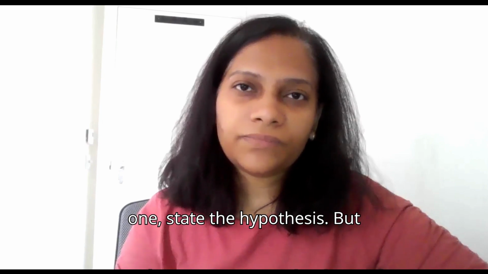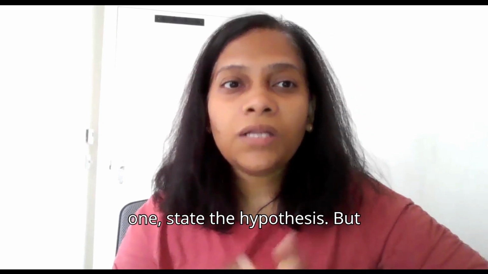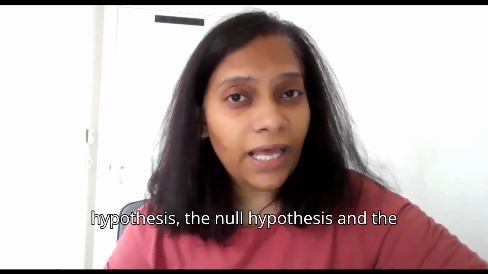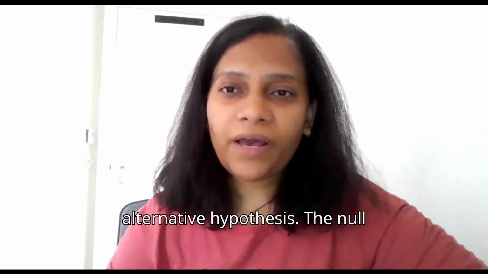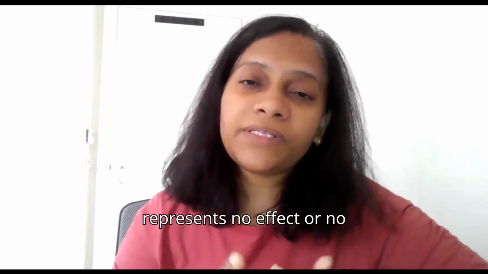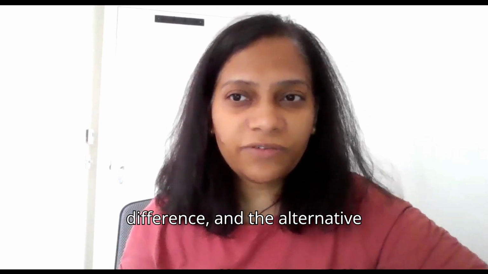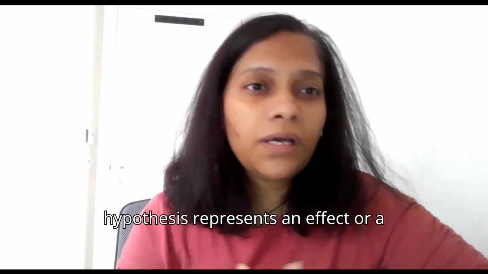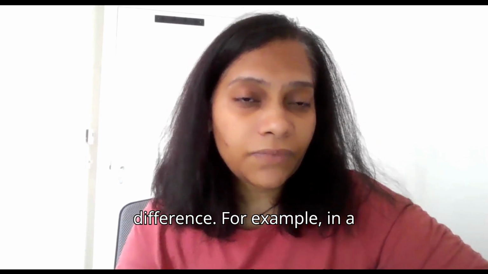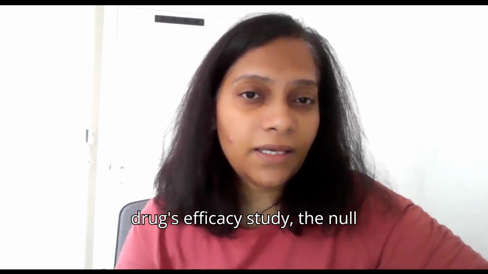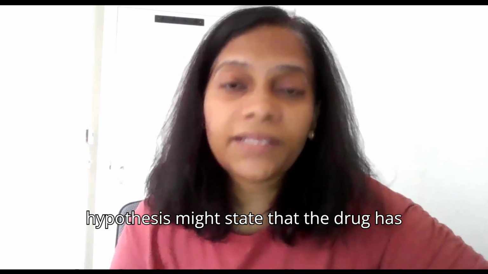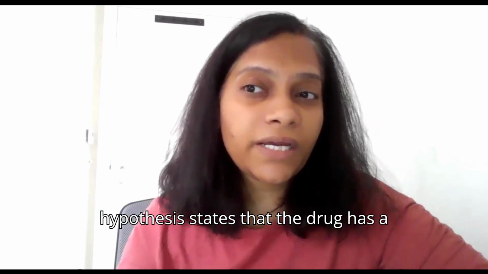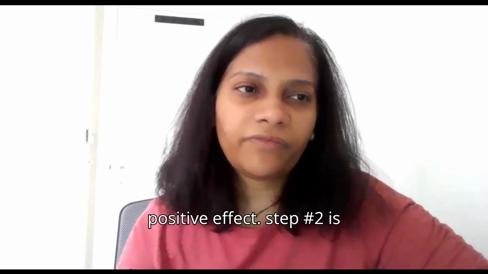So, step number one, state the hypothesis. Now, this involves formulating two competing hypotheses, the null hypothesis and the alternative hypothesis. The null represents no effect or no difference, and the alternative hypothesis represents an effect or a difference. For example, in a drug's efficacy study, the null hypothesis might state that the drug has no effect, while the alternative hypothesis states that the drug has a positive effect.